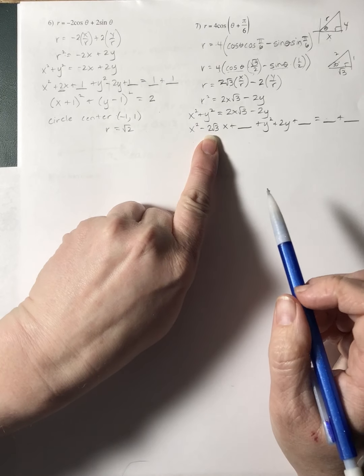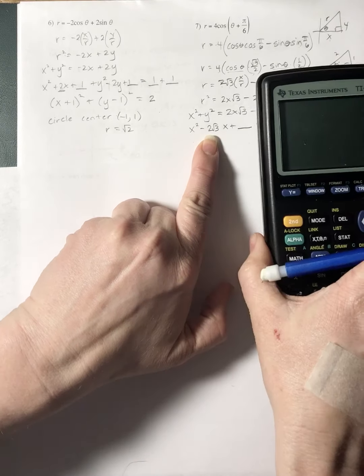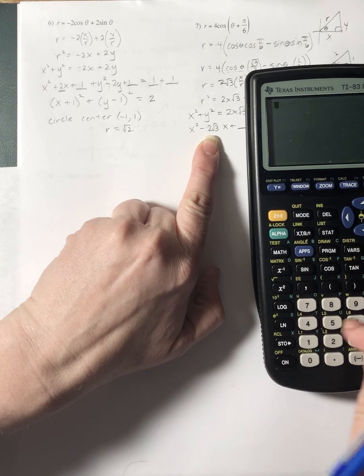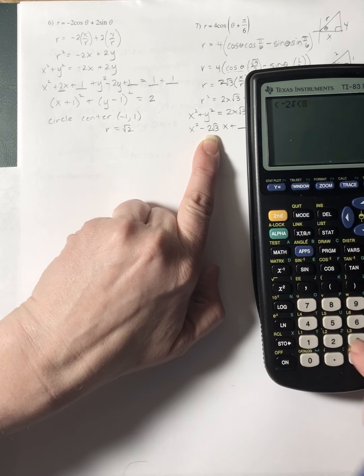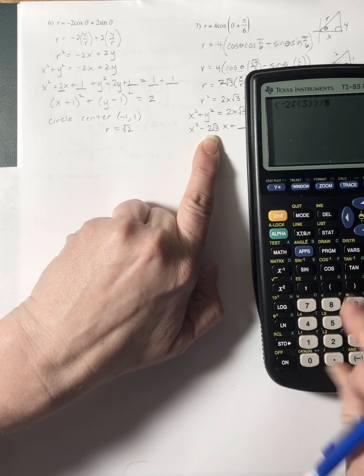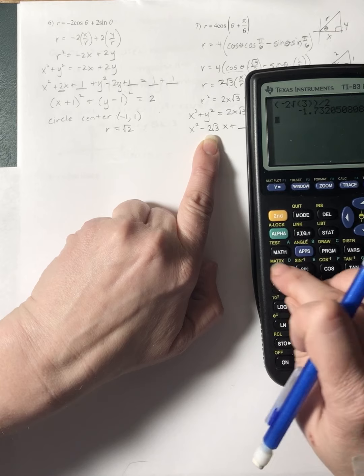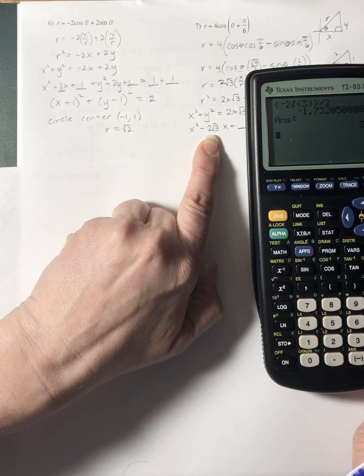So half of b, and if you need to, use your calculator, okay? So negative 2 square roots of 3 divided by 2, and then squared, and that's going to give you 3.